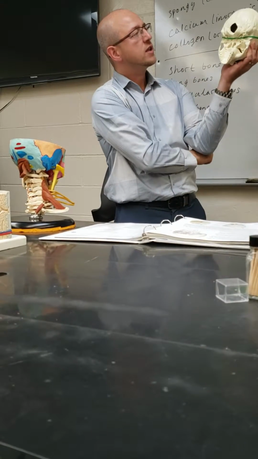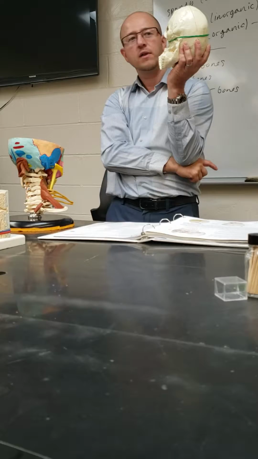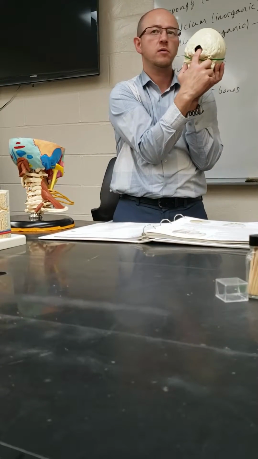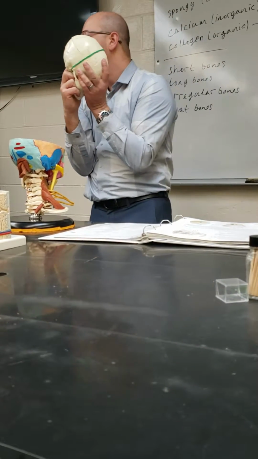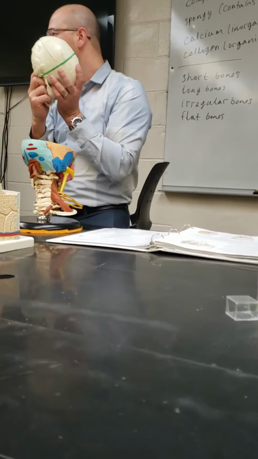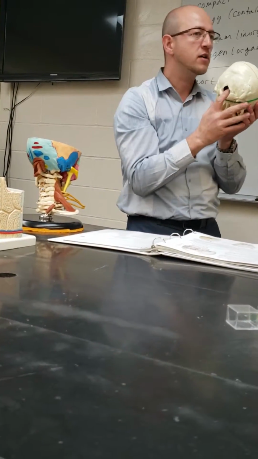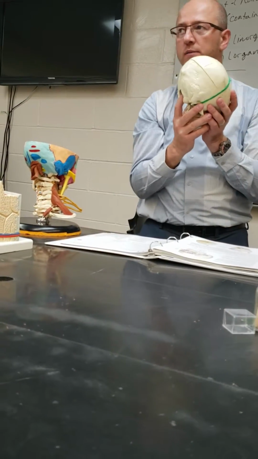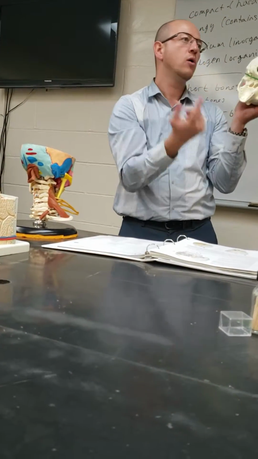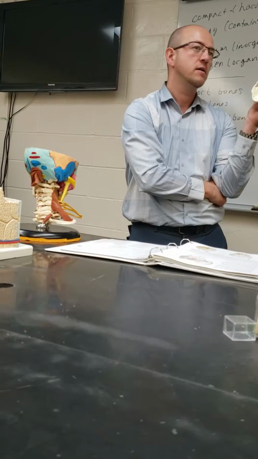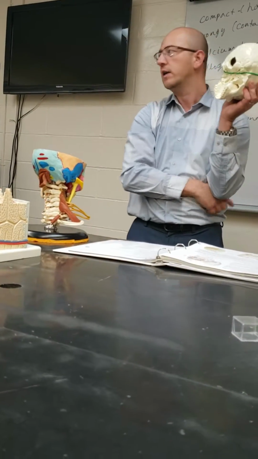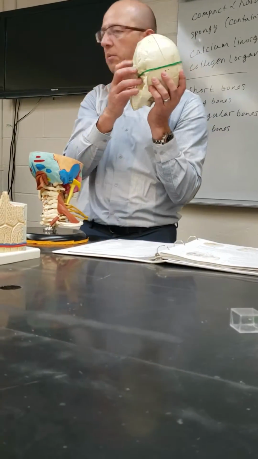There are two really important features here that you need to know. There's a huge hole in that bone. Whenever there is a hole in a bone, we call it a foramen. Foramen singular, foramina plural. So it's a big hole in the bone, so it's the foramen magnum. Magnum means a large hole in the bone.